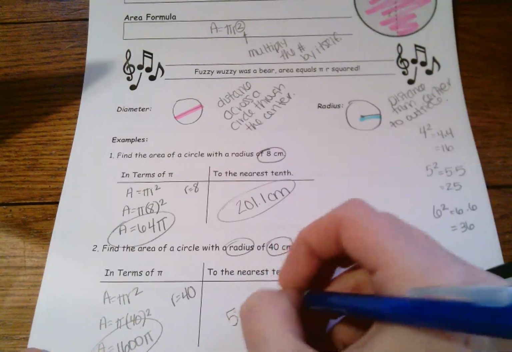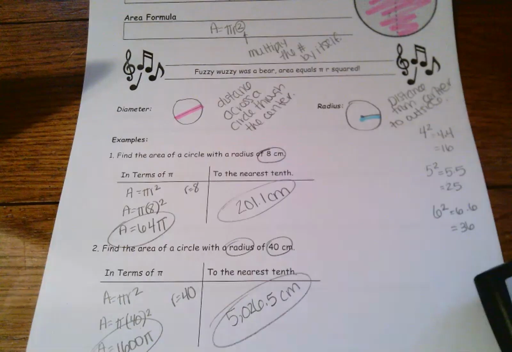5,026.5 centimeters. And that's my final answer. All right, go ahead and flip the page.